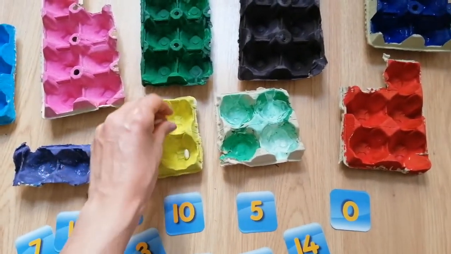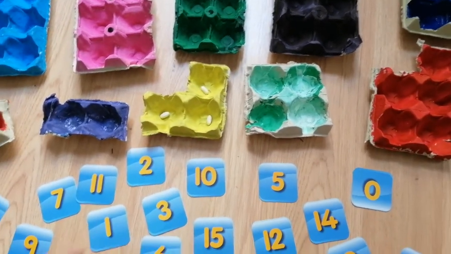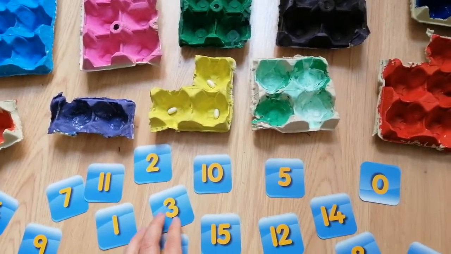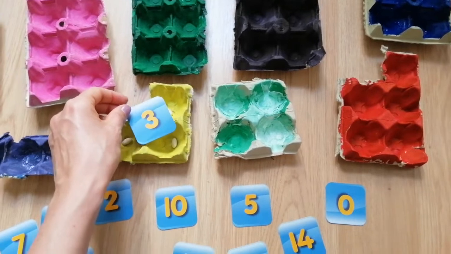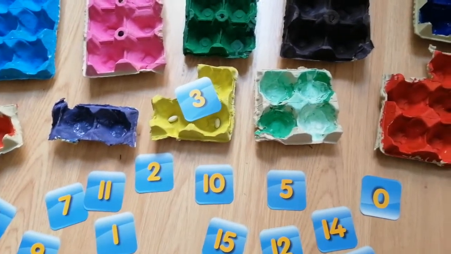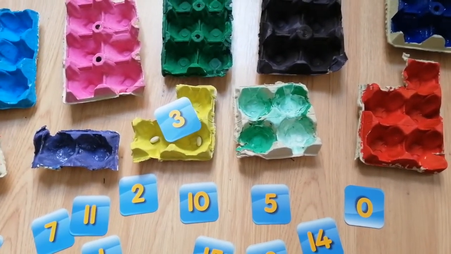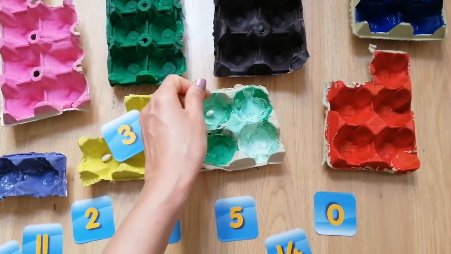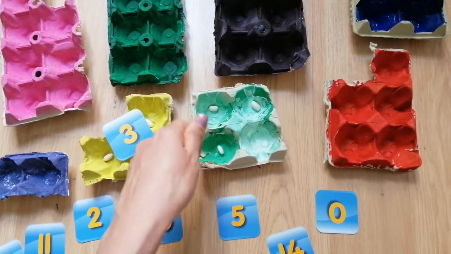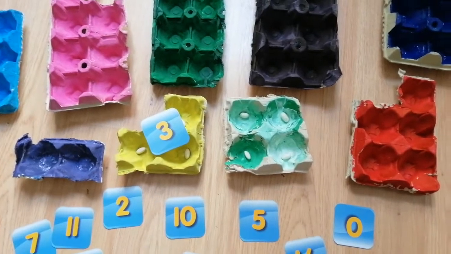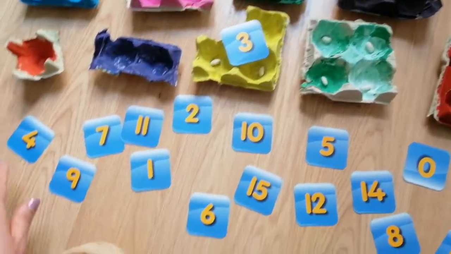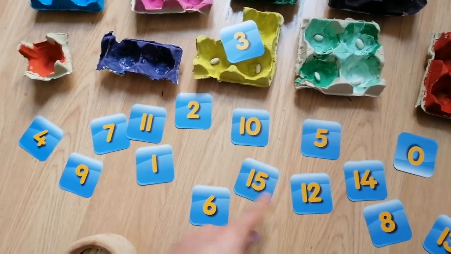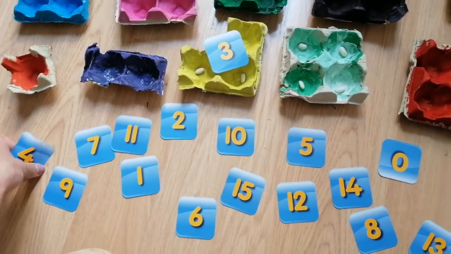1, 2, 3. This was 3. Let me see where's number 3. There it is. 3. Let's see, for example, 1, 2, 3, 4. That was 4. Where is 4? Where is it? There it is.